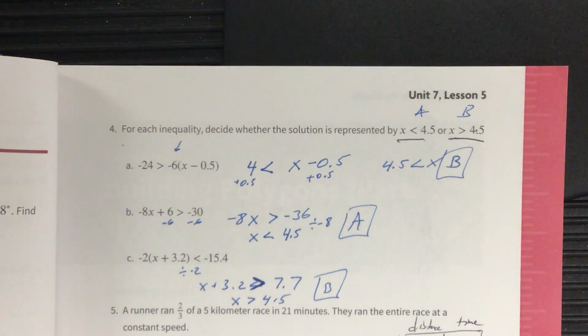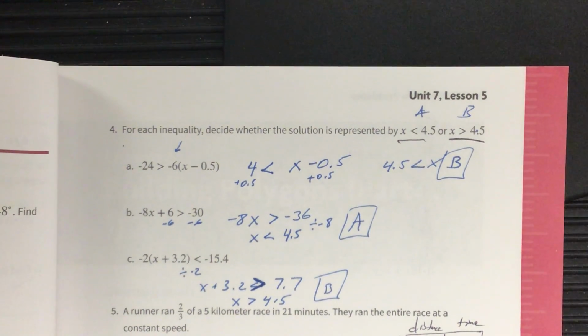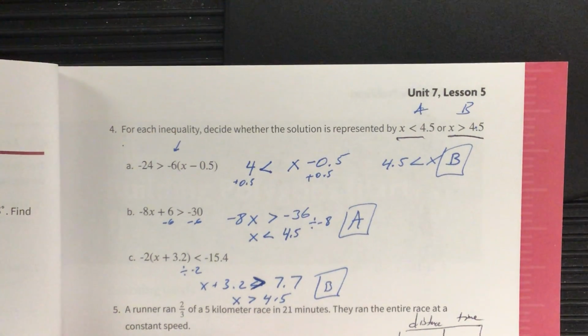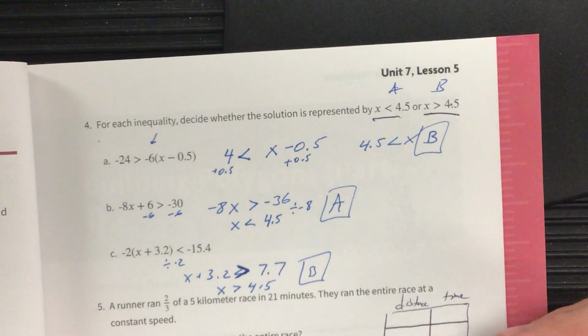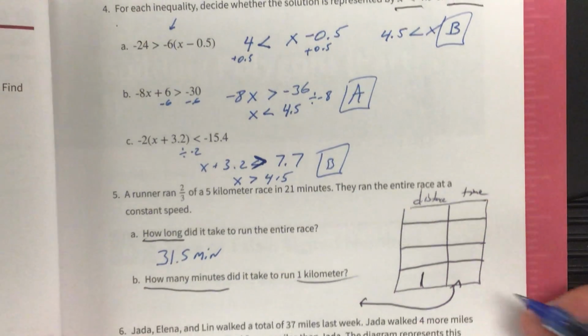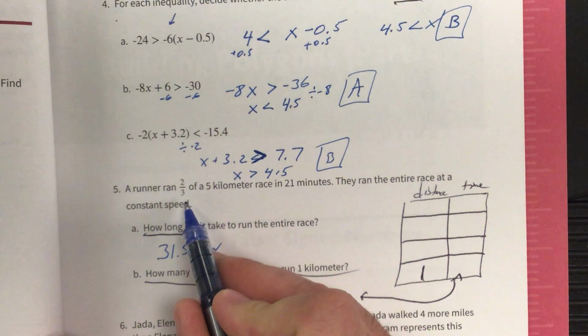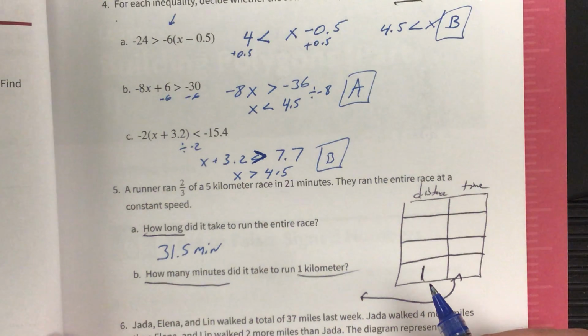Question number 5. How long did it take to run the entire race? Matthew, 31.5 minutes. How'd you get that? I made a table. Like this? Yes. Okay. What'd you plug in? It said 2/3 of 5 is 21. And then I divided that by 2 and got 10.5. And then I added that to 21.